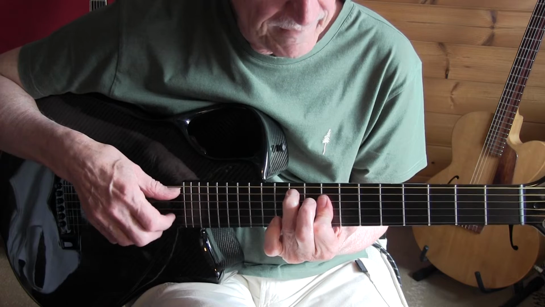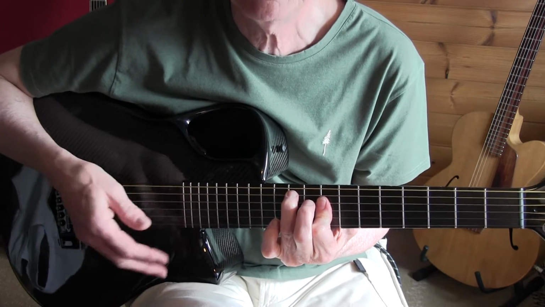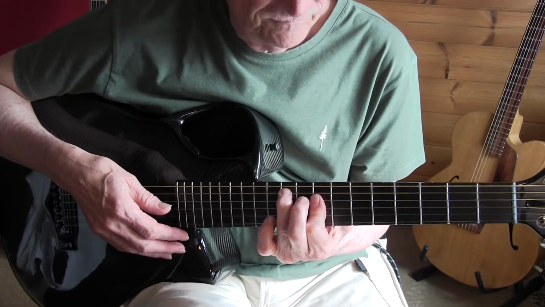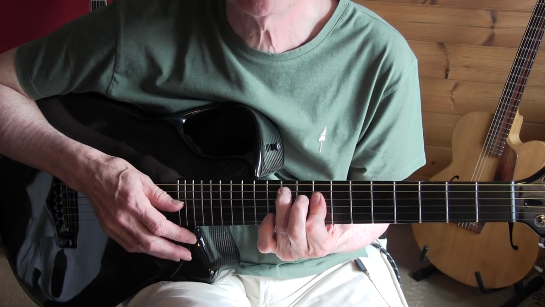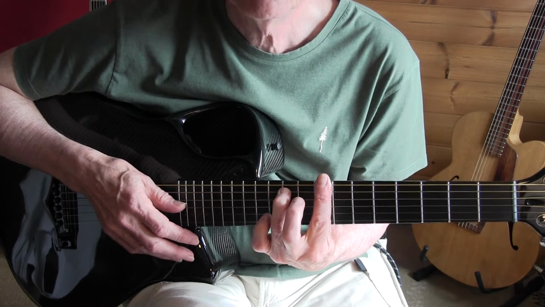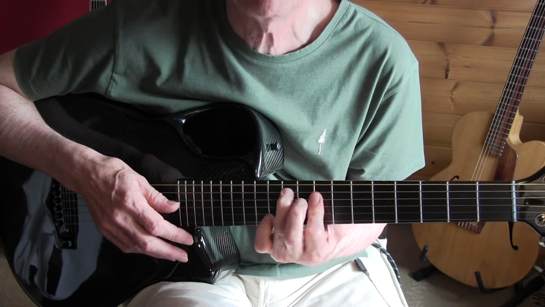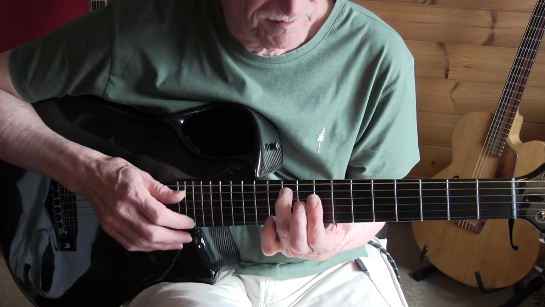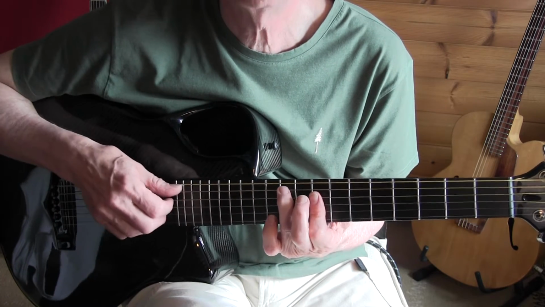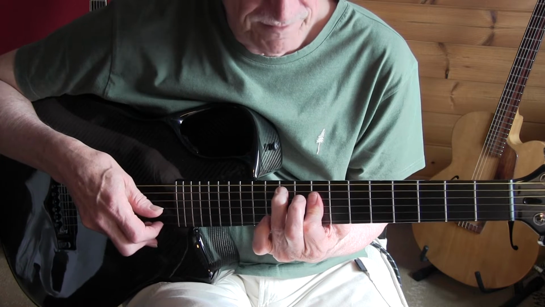So I'm barring, but I'm keeping the first string open, which becomes handy later on. And for me anyway, it's less effort than playing full bars. Except because if you have to move your pinky later on with holding the bar, for me that becomes difficult. So you have a choice there. But I do a partial bar and I leave the first string open.